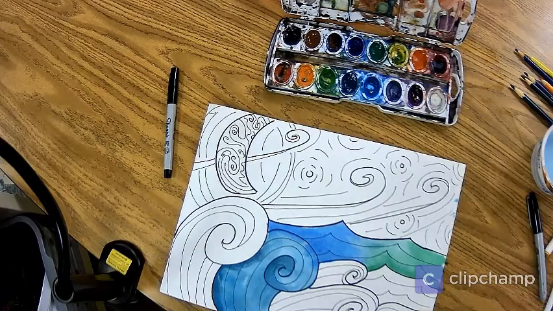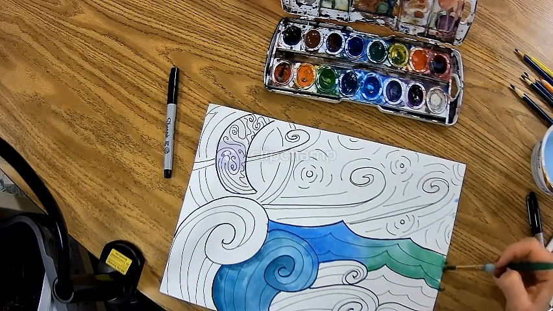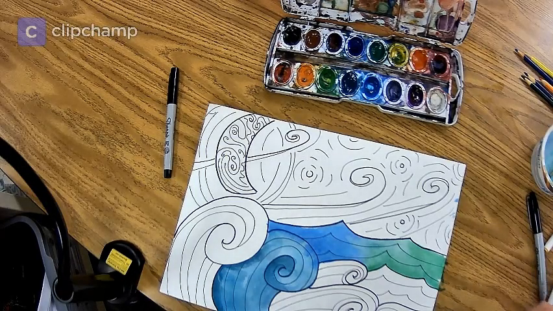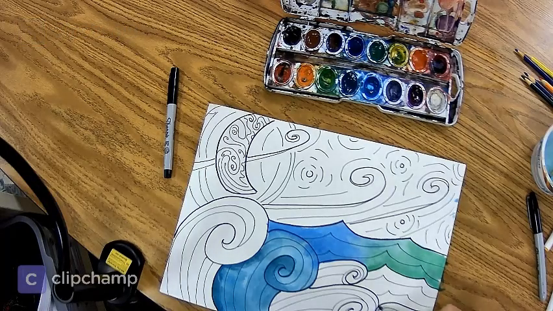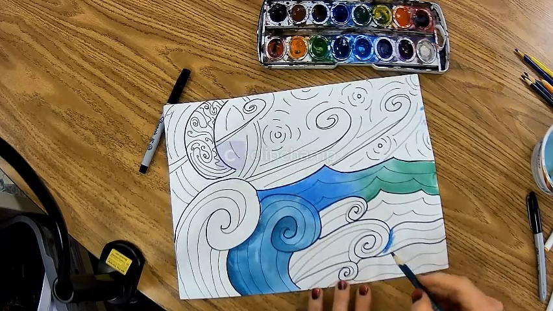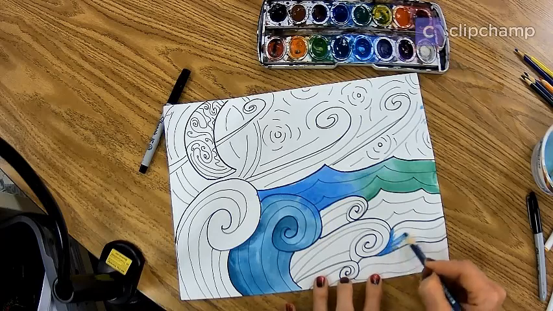Okay, so that's using the watercolors. Another option for you is to use colored pencils, and we can get values blended, and we can get darks and lights in a very similar fashion. Alright, so if I want my colored pencils to be darker, I'm going to press harder to get the colors to be richer and deeper.